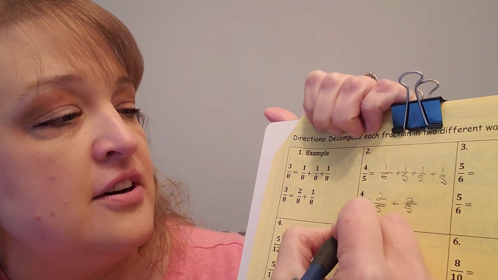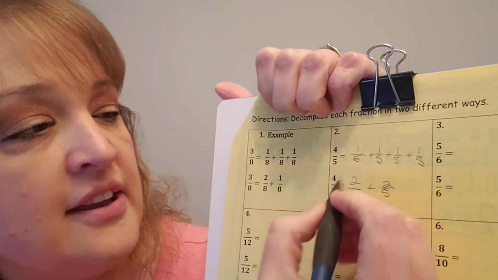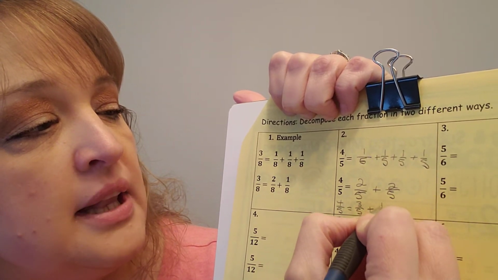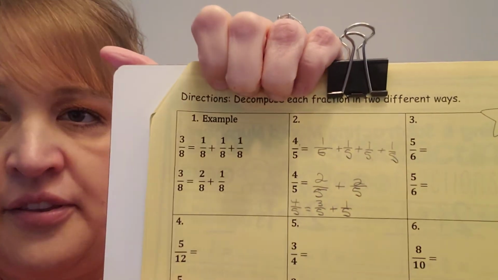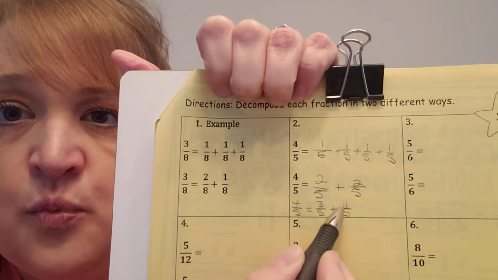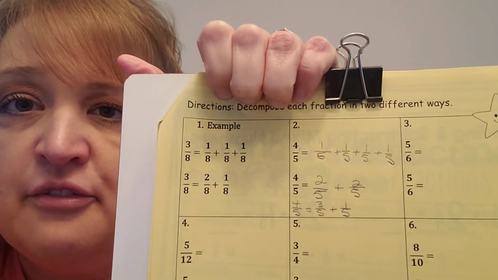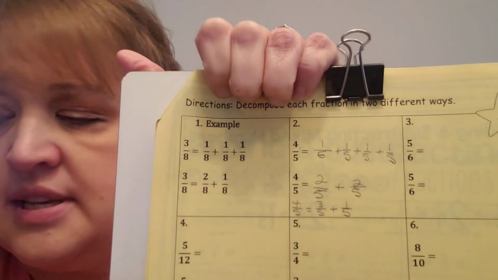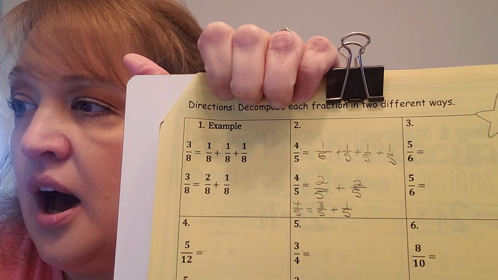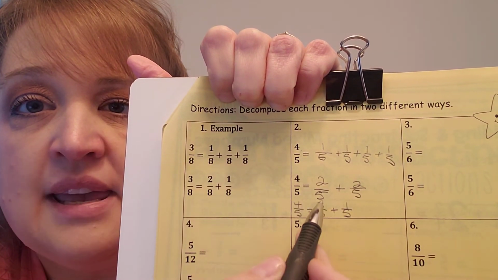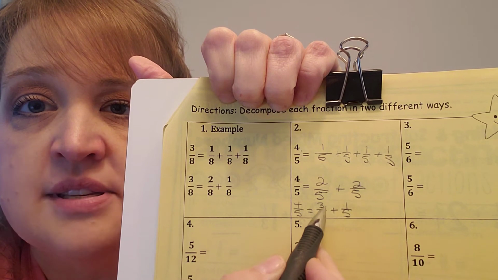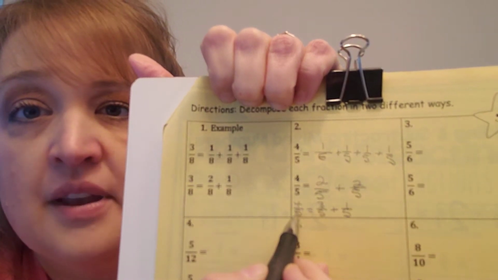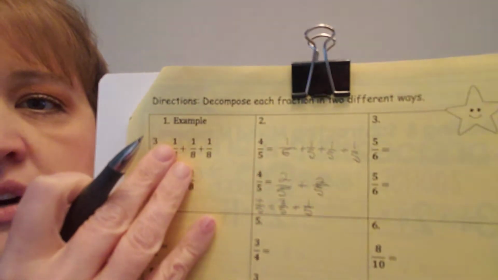I could also, I'm going to do another one. I could also do 3/5 plus 1/5. 3 plus 1 is 4 out of 5. So all I'm doing, my friends, is I'm decomposing. I'm taking that top number, I'm breaking it into smaller parts, and I'm finding a way to come up with this total.